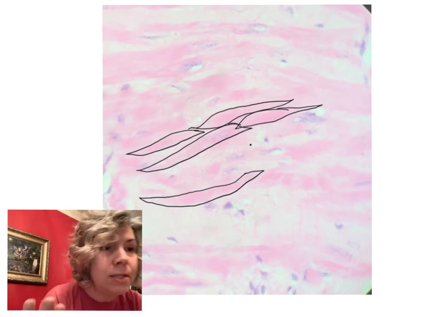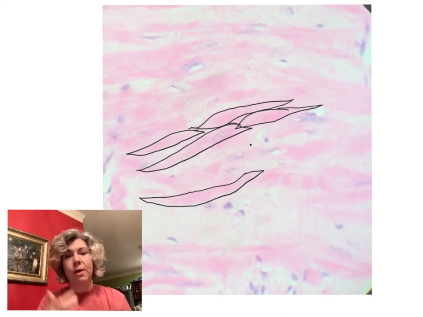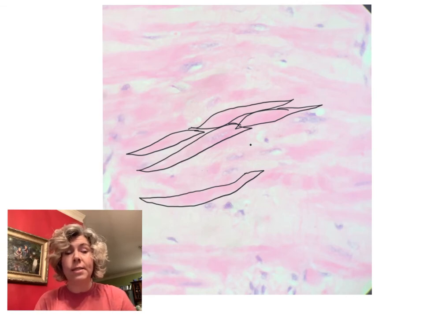And you can come up to the screen as close as you want to. There's no stripes in there, so no striations. That's why we tend to call it smooth muscle. Smooth muscle tissue is found in hollow organs. It's also sometimes called visceral muscle tissue, since it's found within organs.